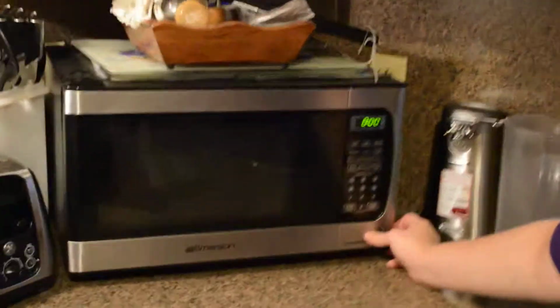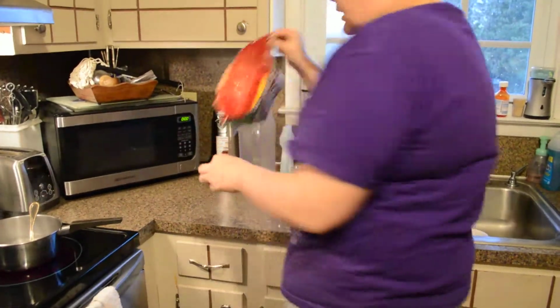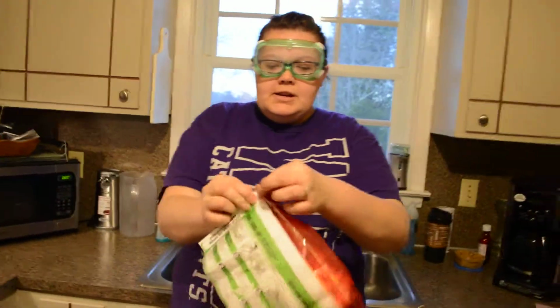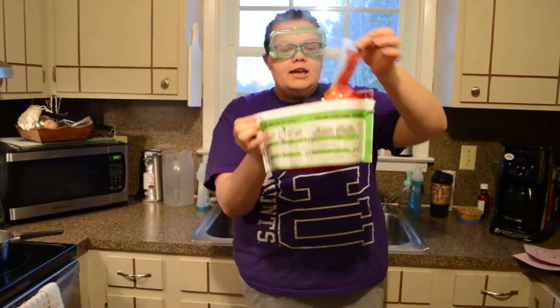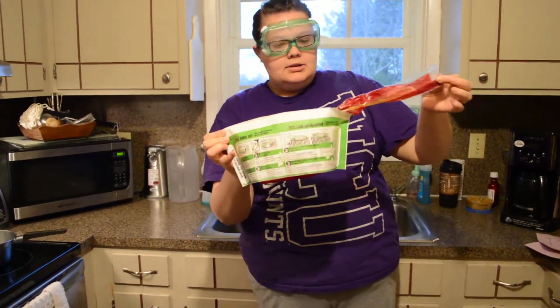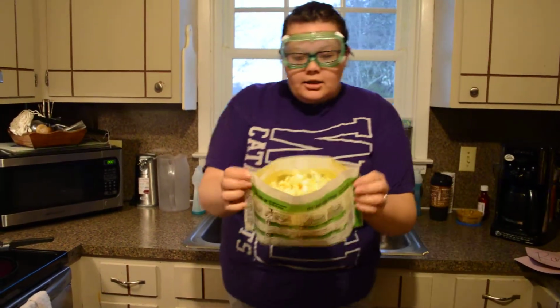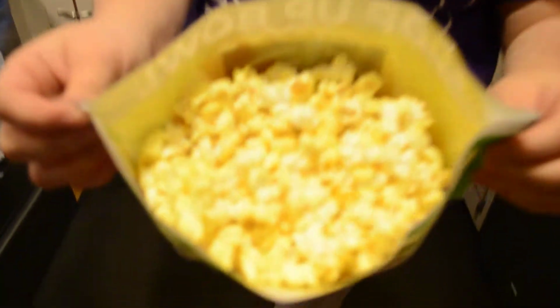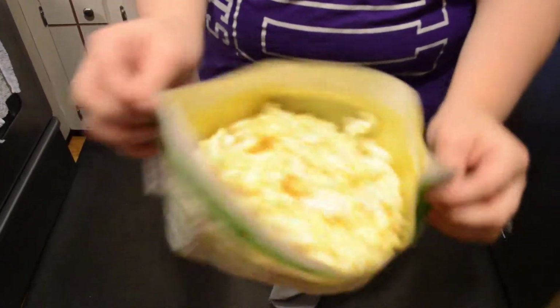Look! If we open up our popcorn, hear it sizzle. If we rip open this top part, look at all the heat coming out of that. There we go. We'll put our trash right there. Come look. All of the kernels in the popcorn have popped. That's from our electromagnetic radiation. Now we have a tasty snack to eat.